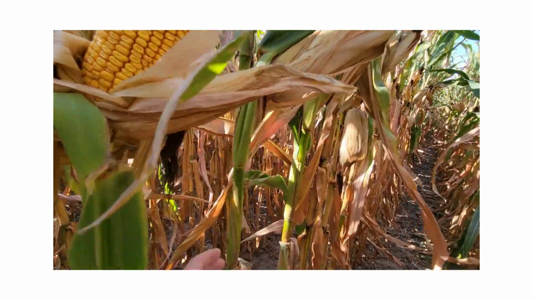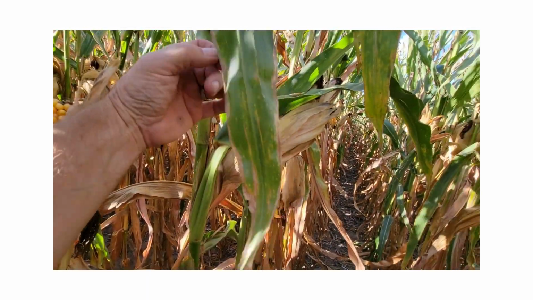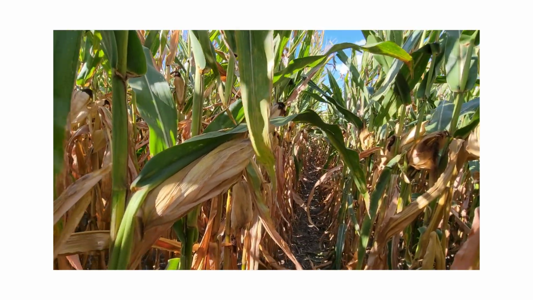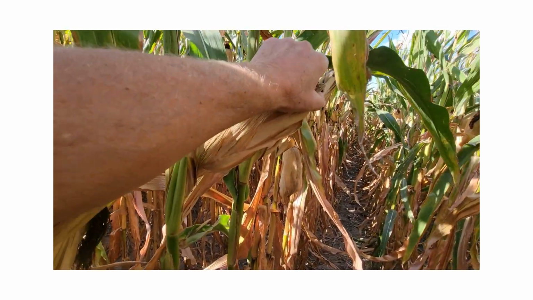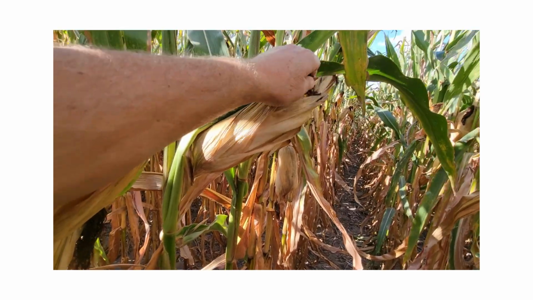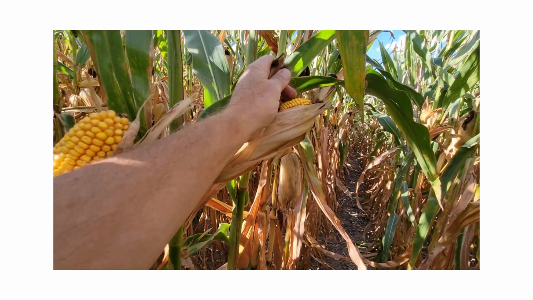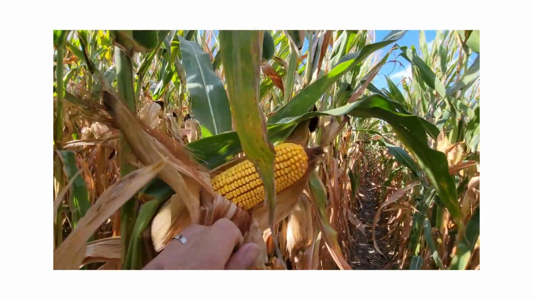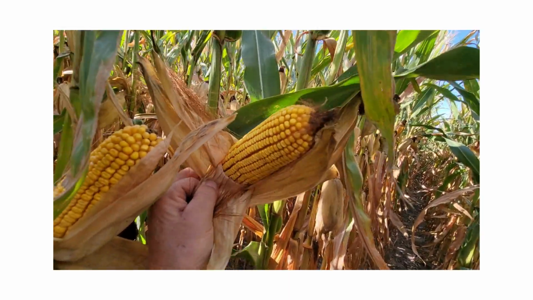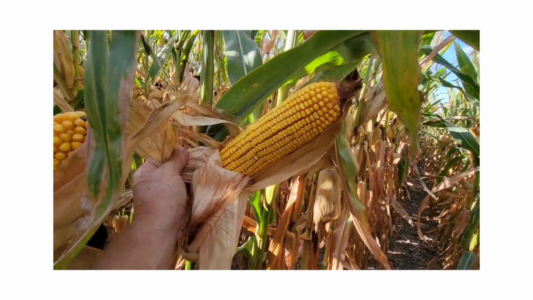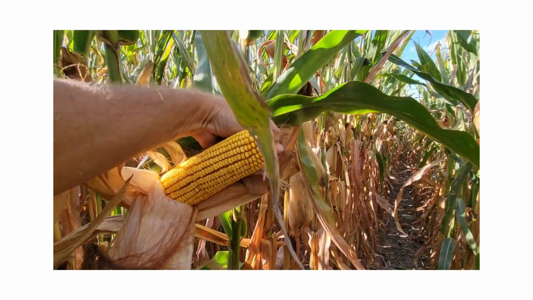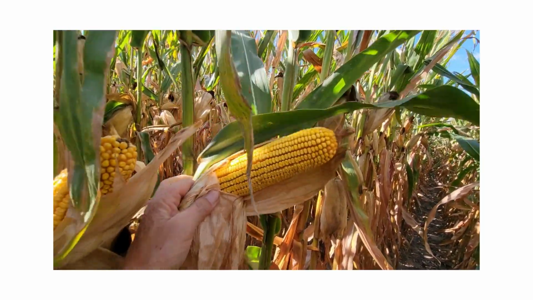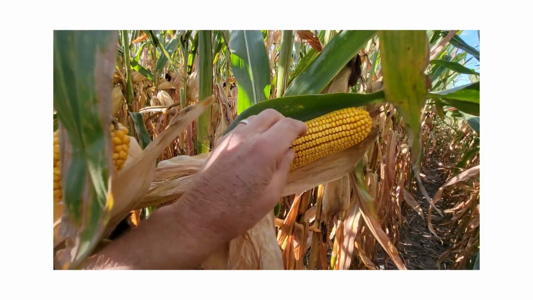In general, looking at the rest of these stalks though, you can see we've still got pretty good stay green at this point in the season. We did check this hybrid this morning and it's running about 24% at the moment. If we strip a couple of ears back, we can start to assess some of the other things we have. Obviously, this one's going to have really good kernel set on it.